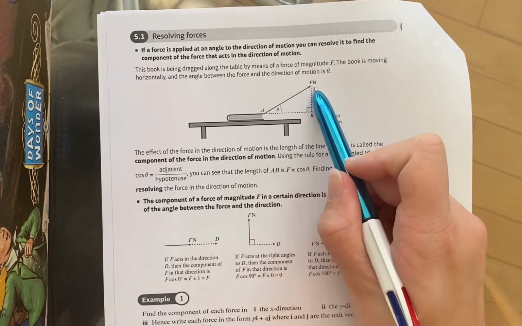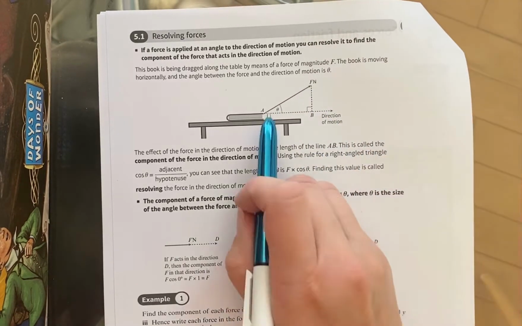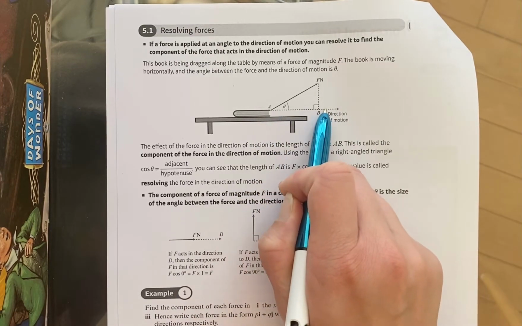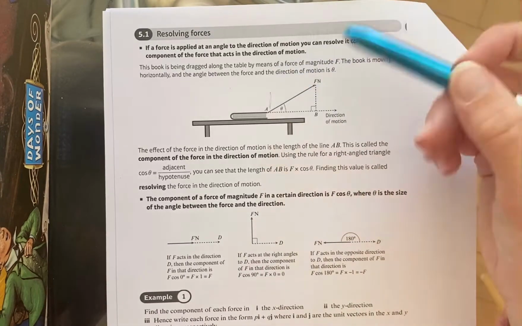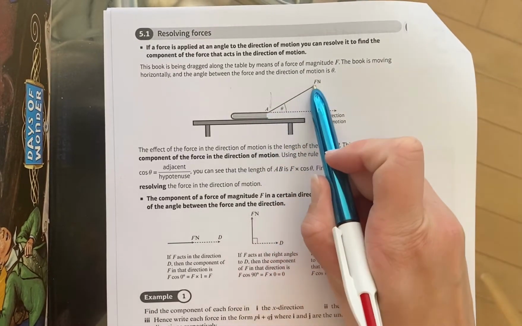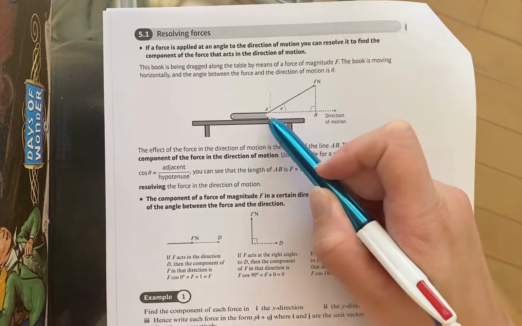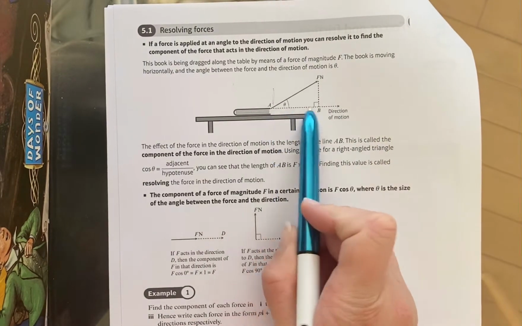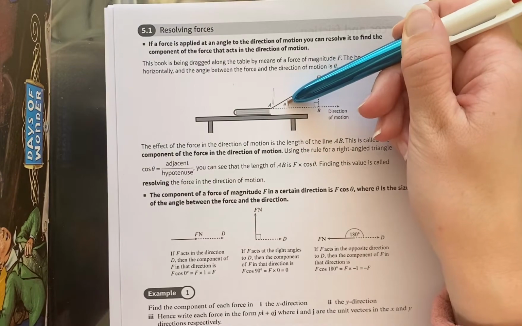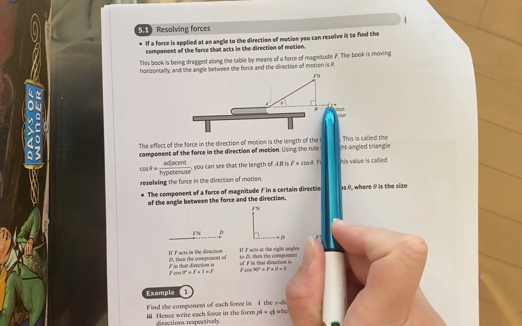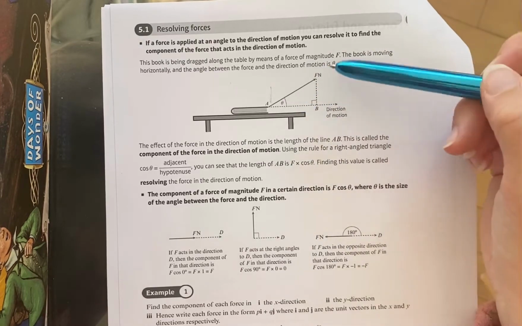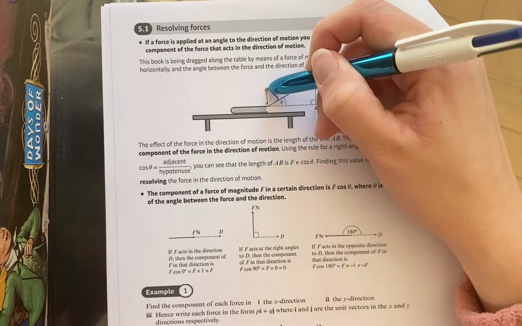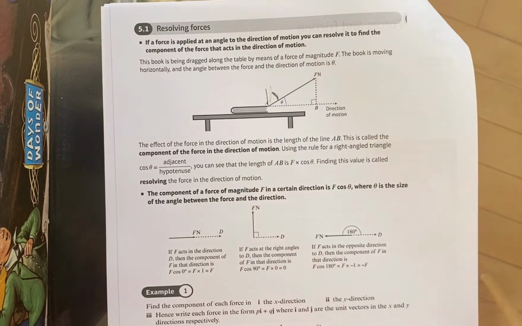Now I can actually resolve that force into two components. We've got the horizontal component, which is pulling the book in that direction of motion along the table. But there's also going to be a vertical component of that force. So force can be made up of the horizontal and the vertical, which makes that triangle there. And obviously, if I wanted to find the horizontal component, it would be F cos theta, that angle there. The vertical component would be F sine theta, or if I could work out the angle to the vertical, then it would be F cos whatever that angle was.